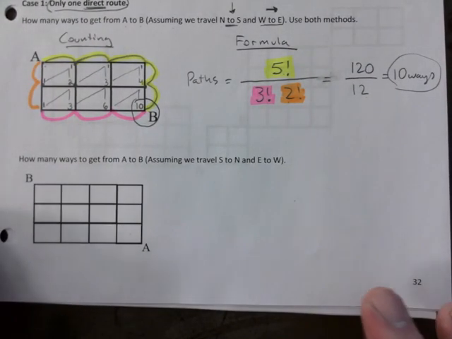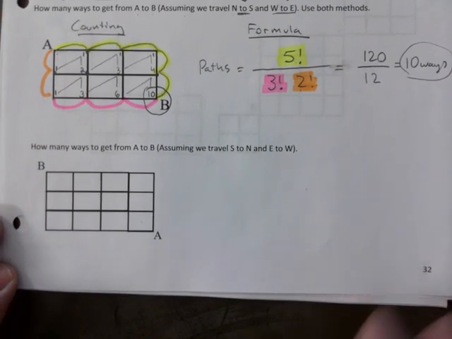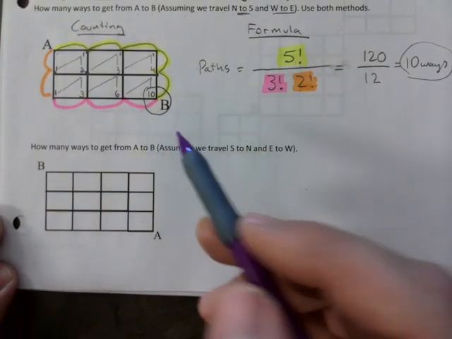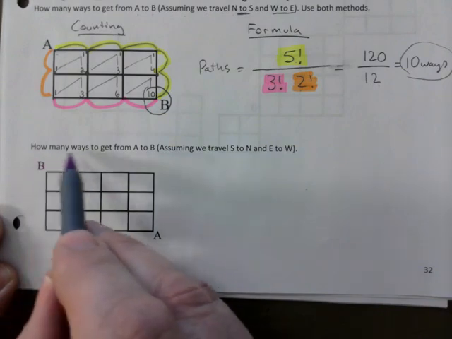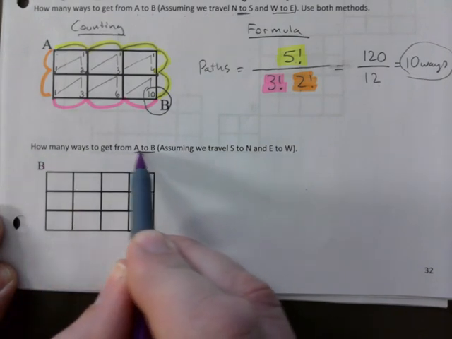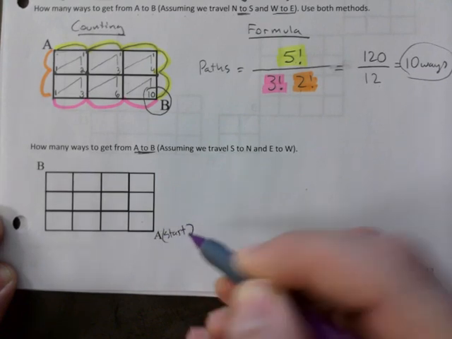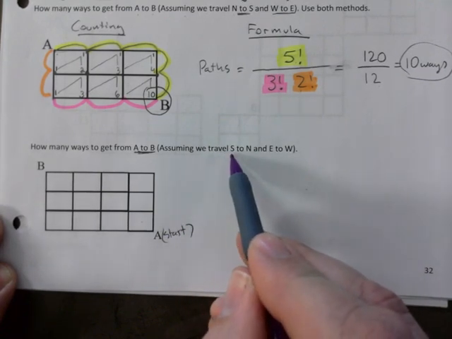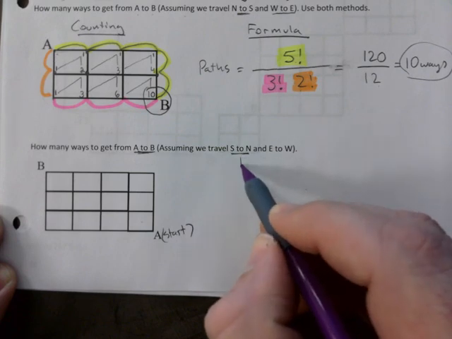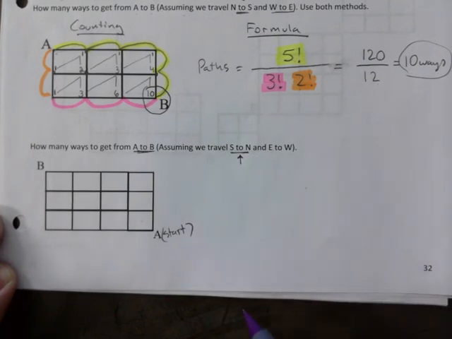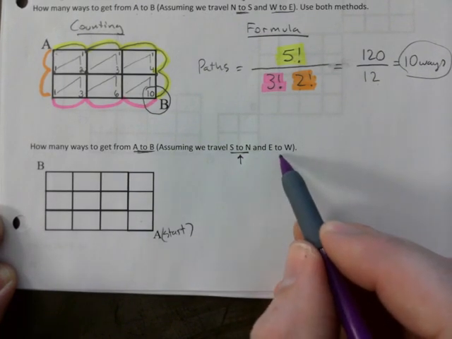I won't be explaining every step of the way here. So by the way, it says how many ways are there to go from A to B. So to go from here, you start here. Assuming we can only travel south to north, so you can only go up, and east to west.